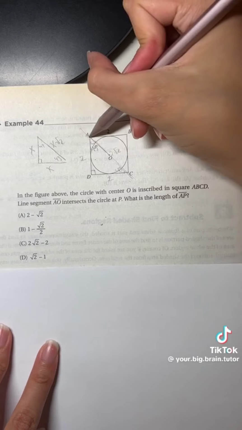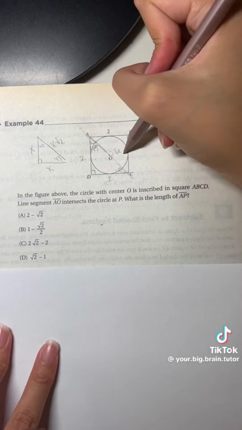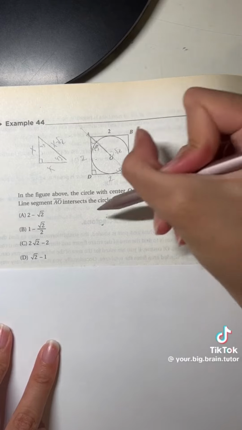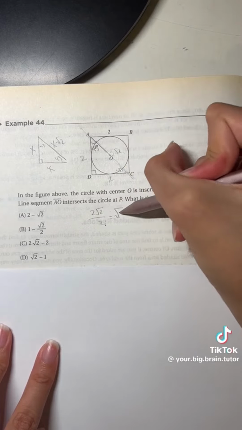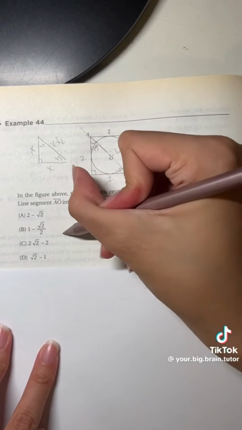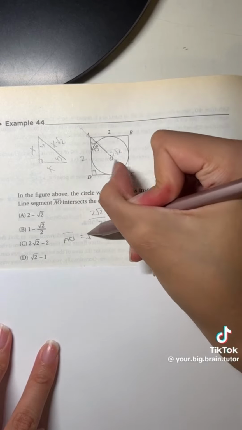And this line, line AO, is just half of the diagonal. So we divide 2 root 2 by 2. 2 root 2 divided by 2 is the square root of 2. So the length of AO is the square root of 2.